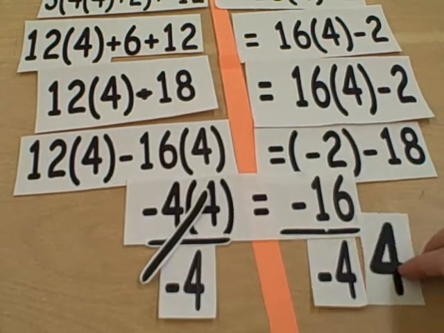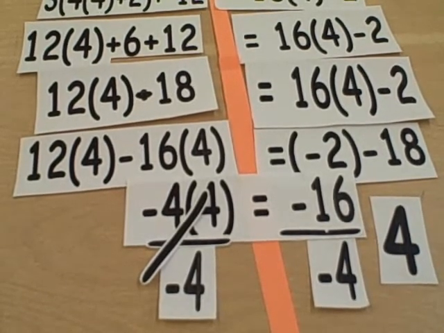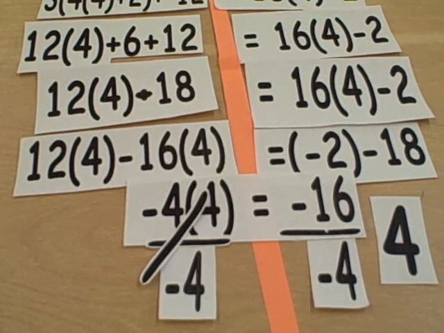And so, now that you have a 4 here, you know that your equation works because you got 4 the first time and 4 when you checked. And that is how you do algebra.